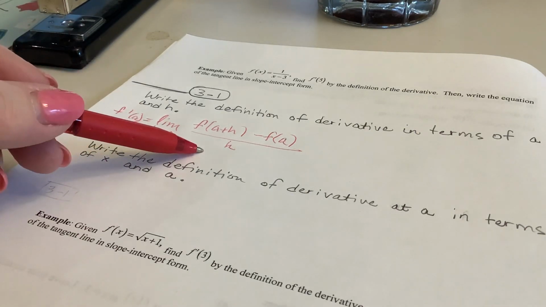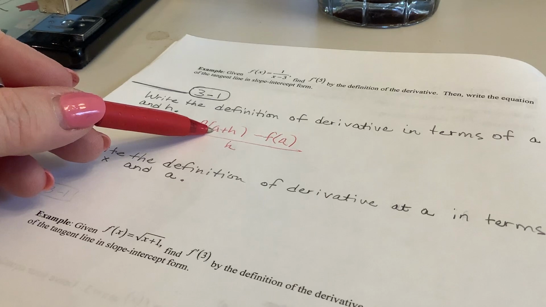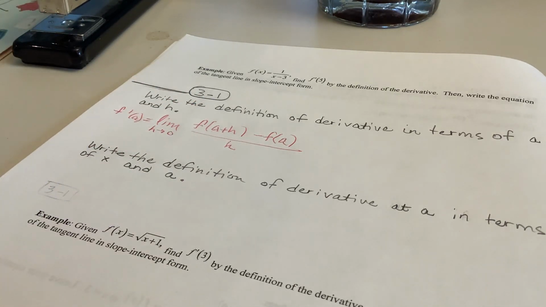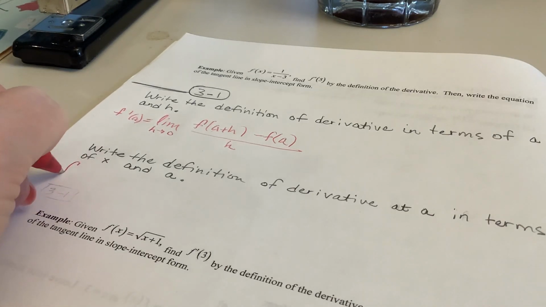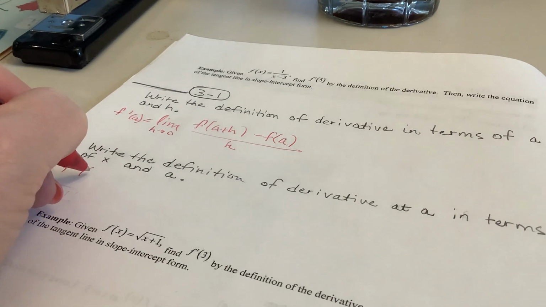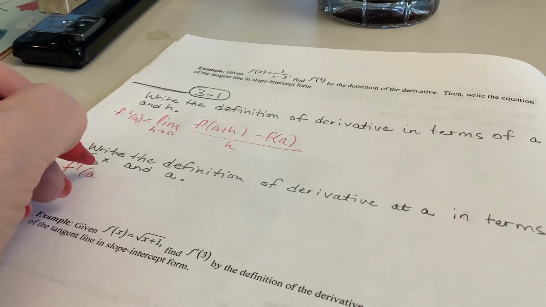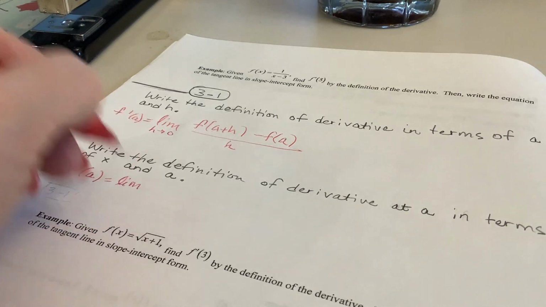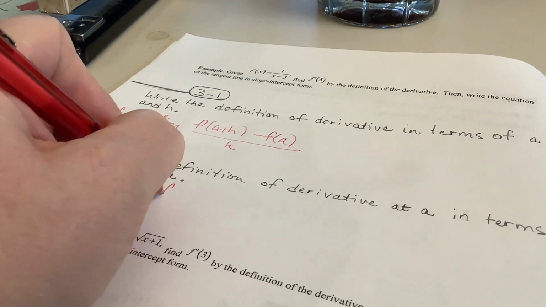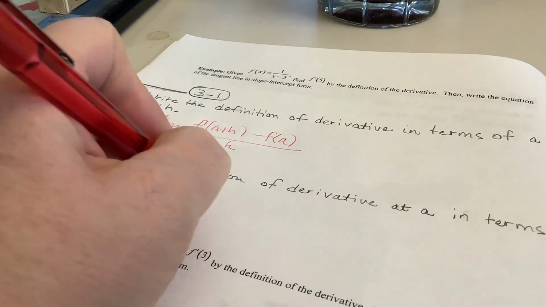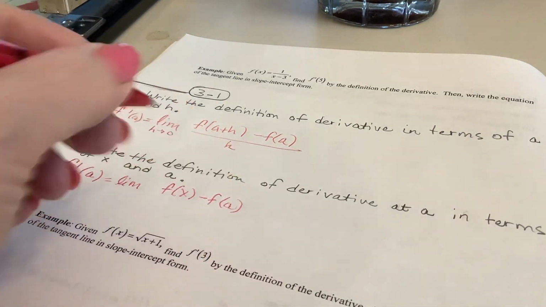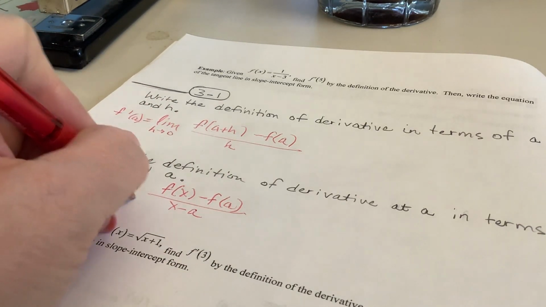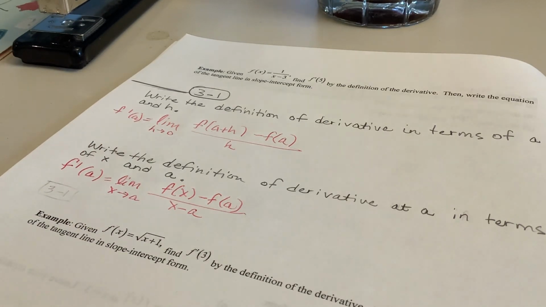And so this is the one where a is a number, and both of these are actually finding the derivative at a certain place or a certain number. The second formula, in terms of x and a, is the derivative at a, again the limit, and then we're dealing with f of x minus f of a over x minus a, and x is approaching a. So those two formulas need to be memorized.